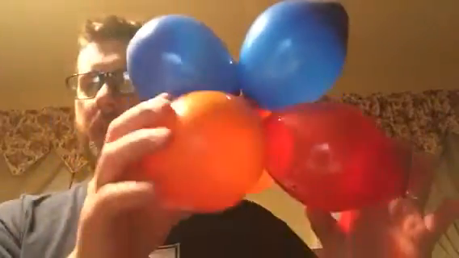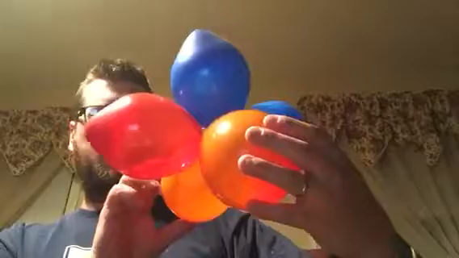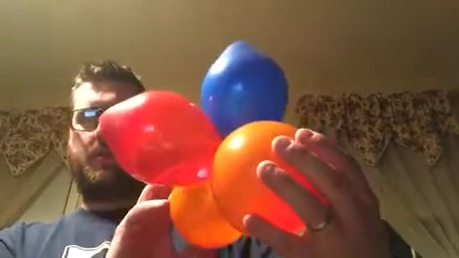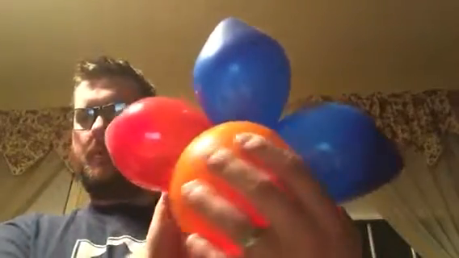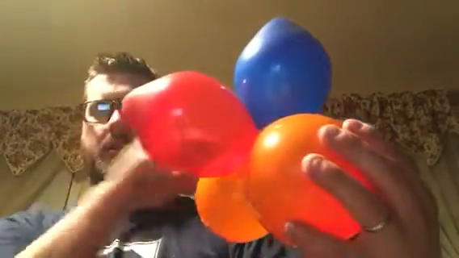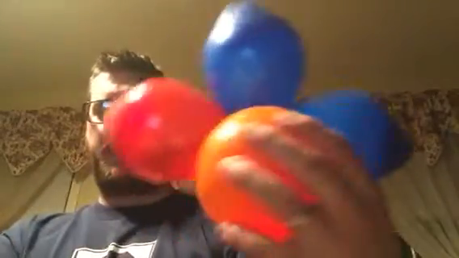And then we have a trigonal bipyramidal. Kind of like this, where you got 3 and then 2 bisecting it.